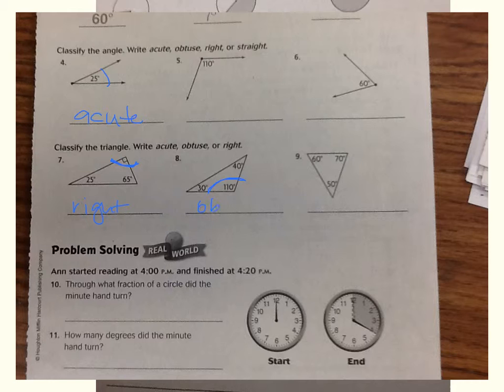So number 8 is what? Obtuse. Okay, for number 10, it says, through what fraction of a circle did the minute hand turn?